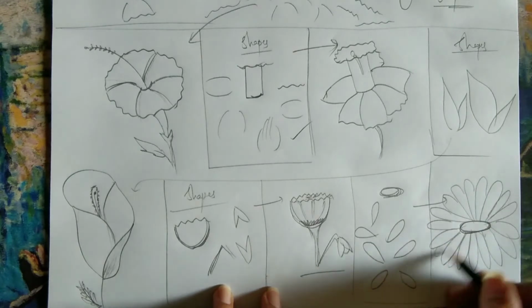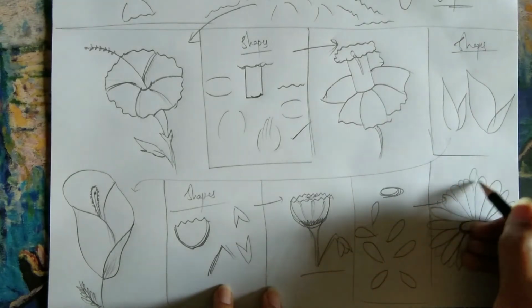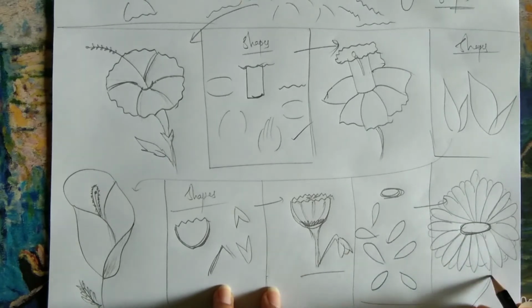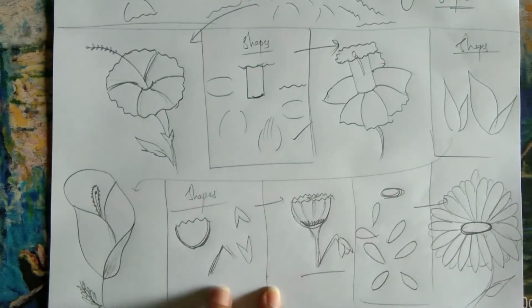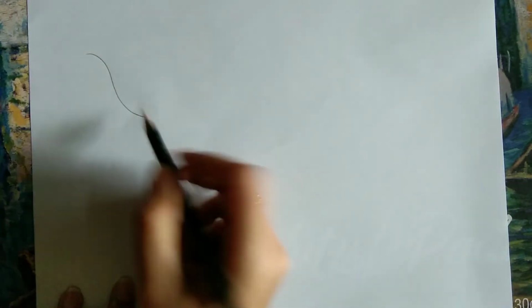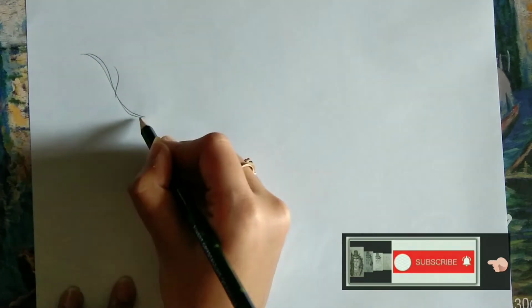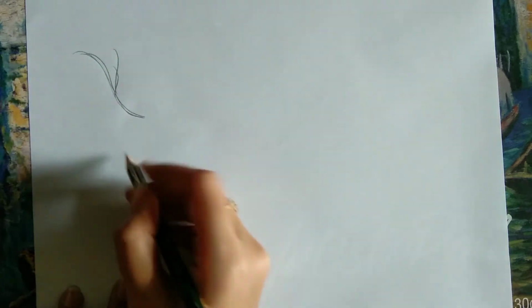So after this, I'm filling the gaps with tiny petals. Repeat this process until you are satisfied. After that is done, attach a stem and a leaf. Next, I want to share a small tiny branch. Attach it with flowers and leaves. So that will be our practice exercise of previous flowers.